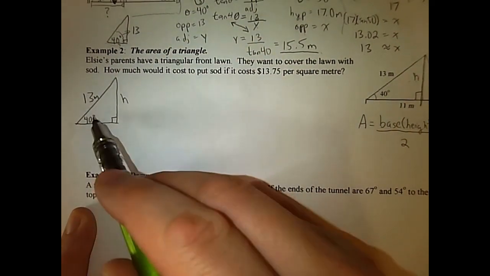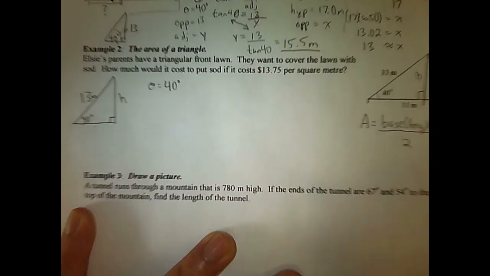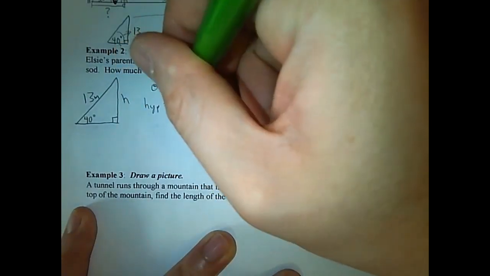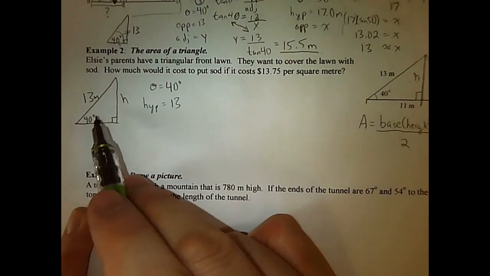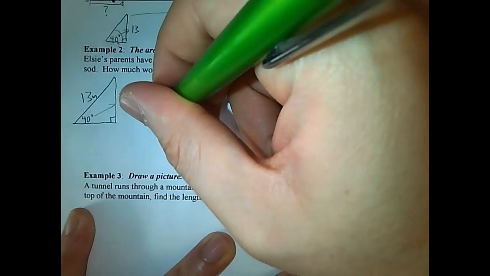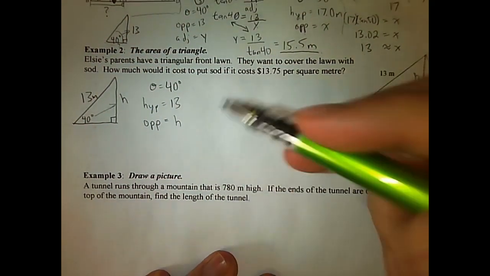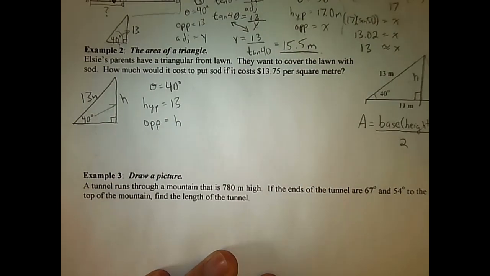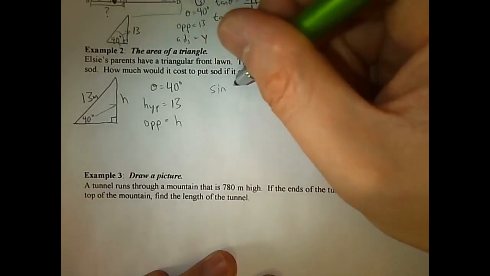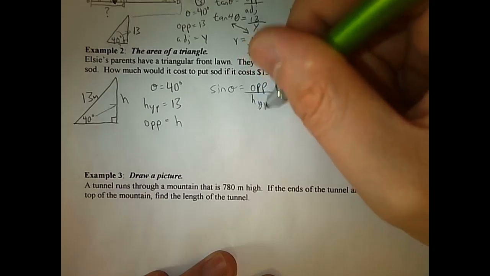So if I look at my angle, well, theta in this case is 40 degrees. And then this is the hypotenuse we said is 13. And then this side is opposite my theta. So the opposite is going to be the letter h, which is our height. So what do we have? We have theta, opposite, and hypotenuse. That's going to be sine. Sine theta is equal to opposite over hypotenuse.